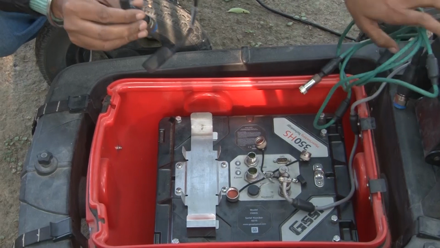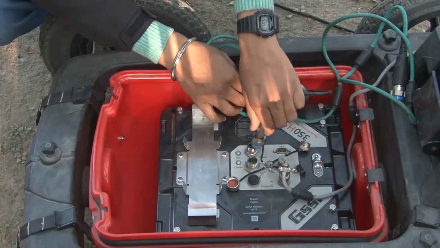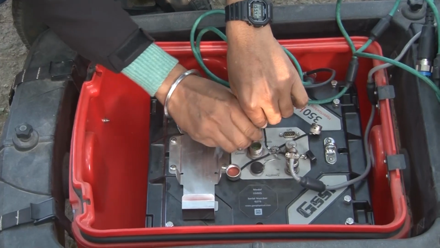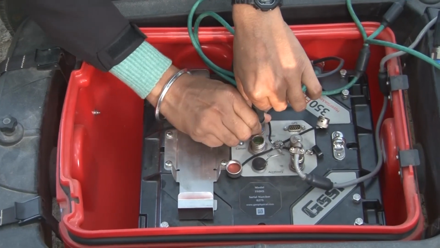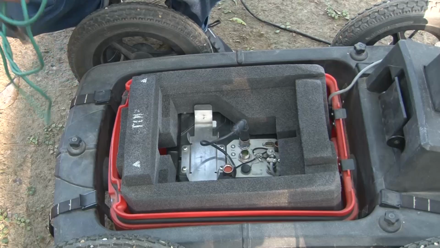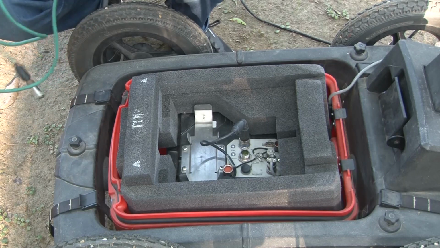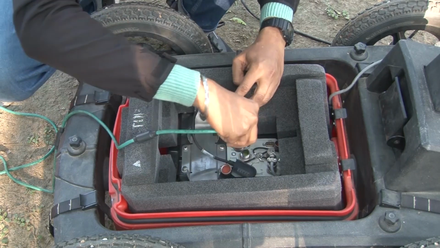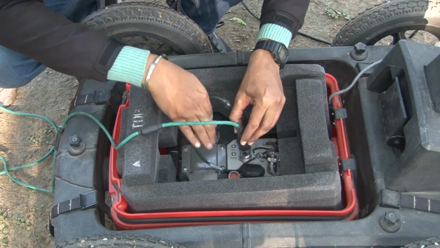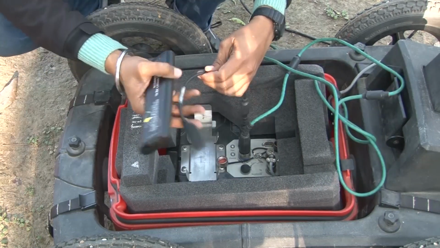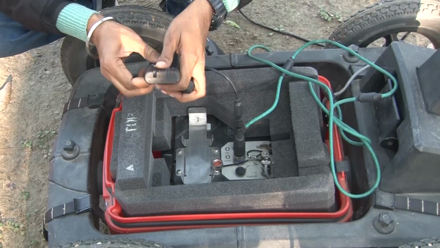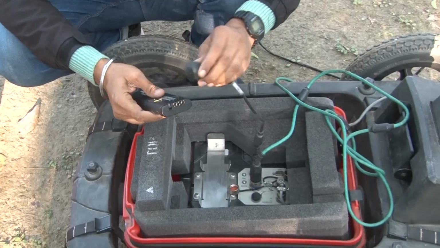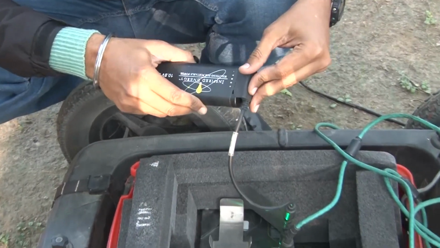So I will attach this. So we have connected the cables, and I am now connecting the battery.